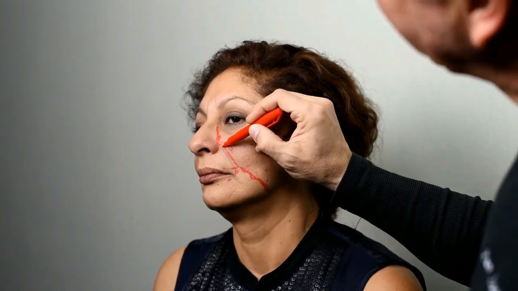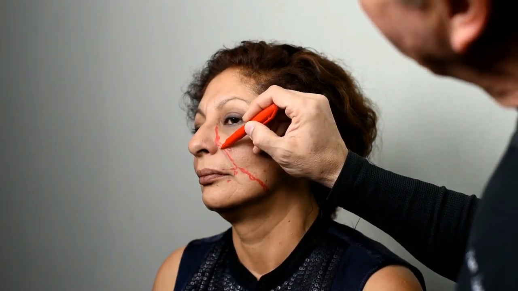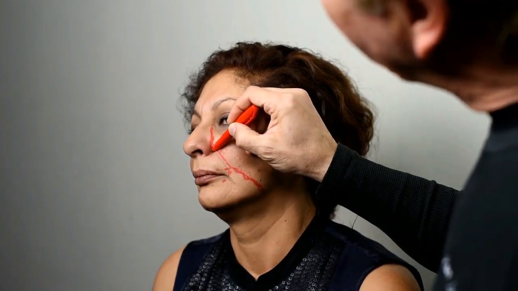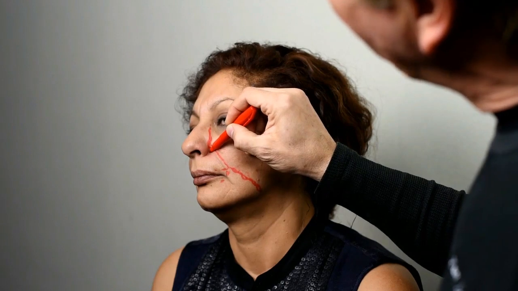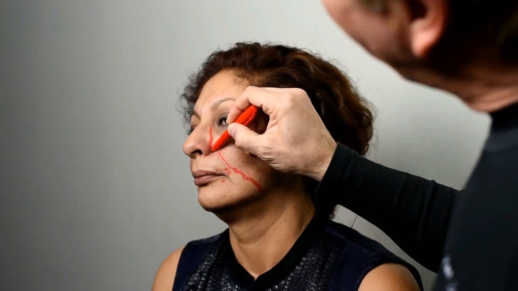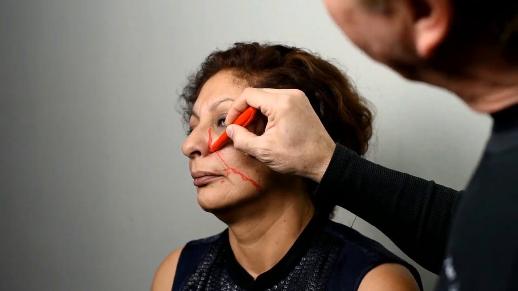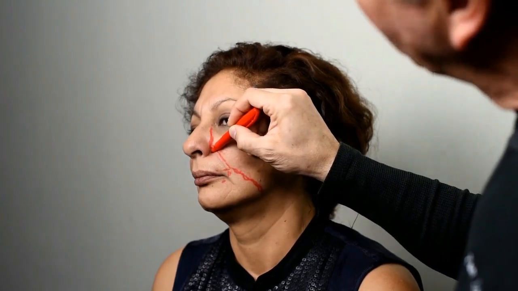So it is very important, when we inject the nasolabial fold groove for correction, to inject the dermal fillers with the needle tip pointing away from the angular artery and towards the bony structure, to avoid injuring the angular artery.